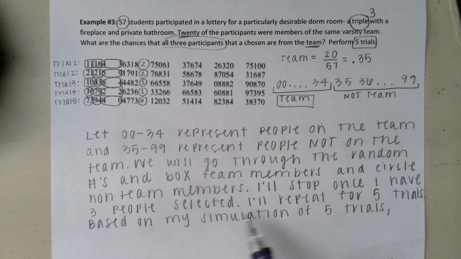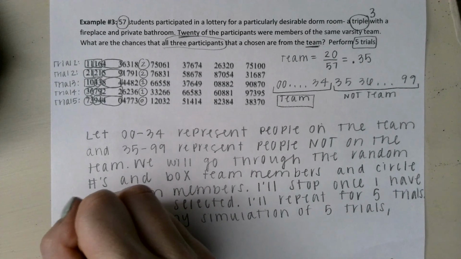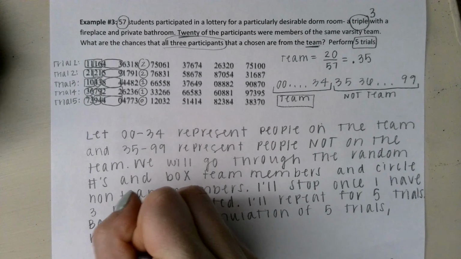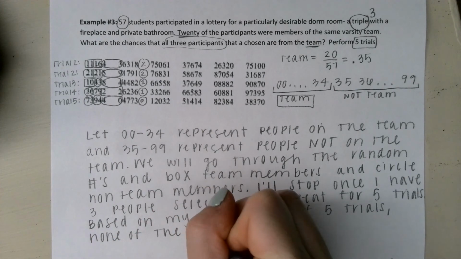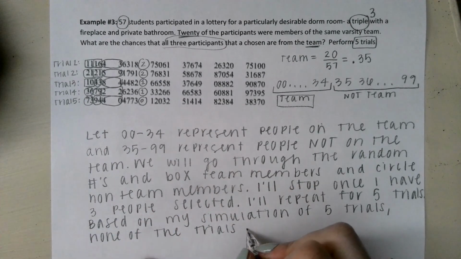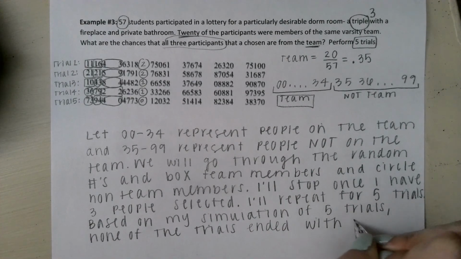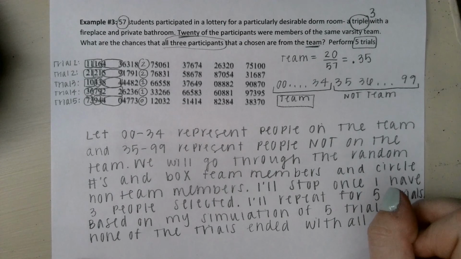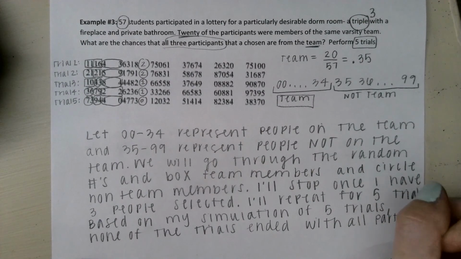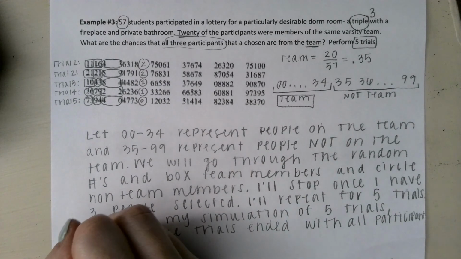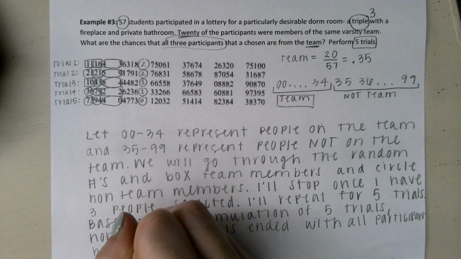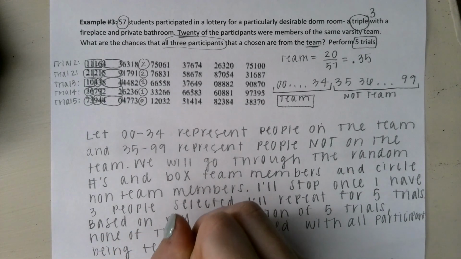So I'm going to say, based on my simulation, none of the trials ended with all participants being team members.